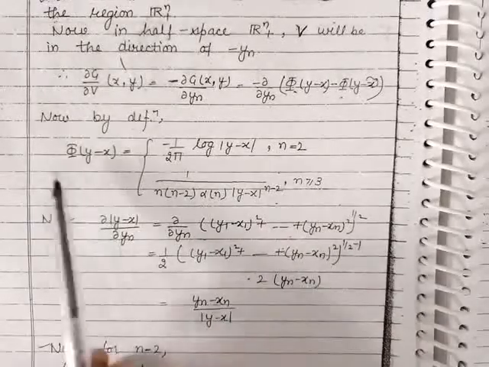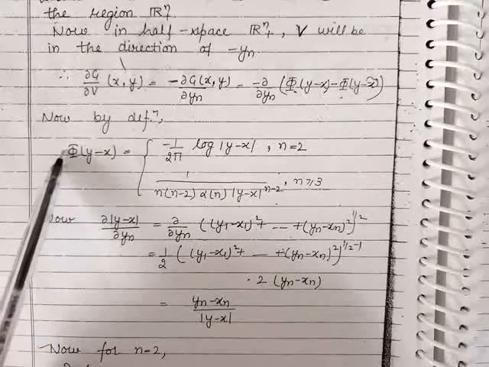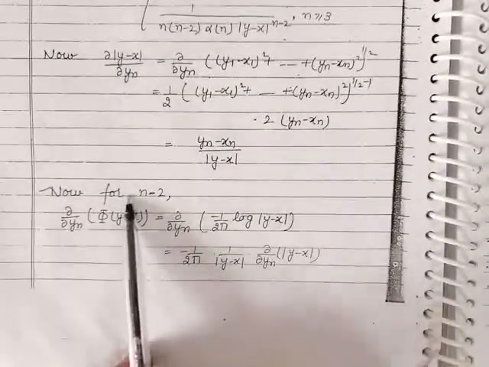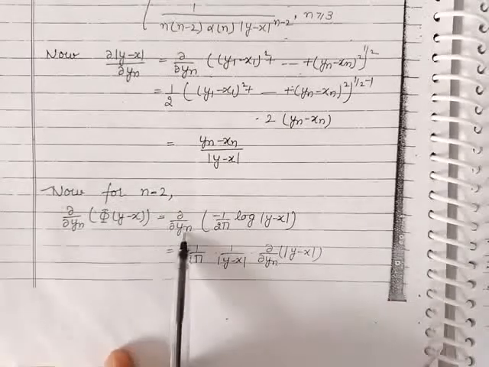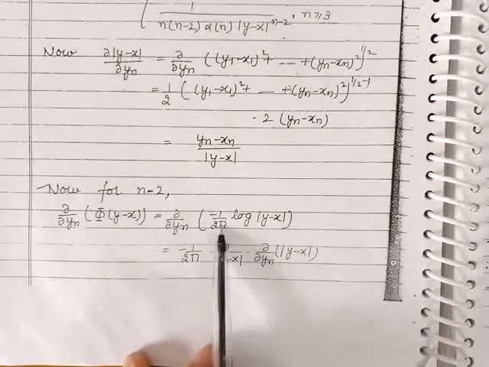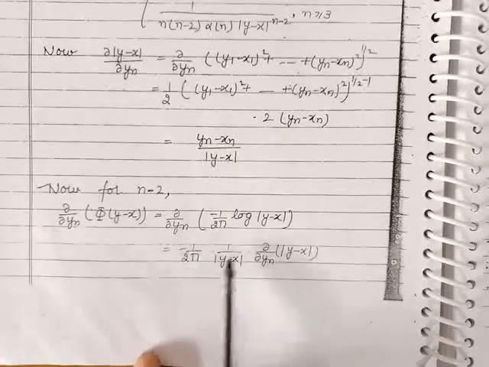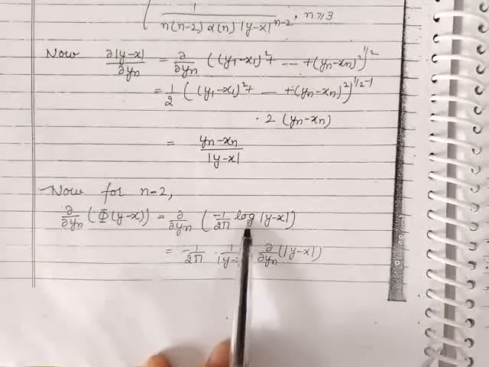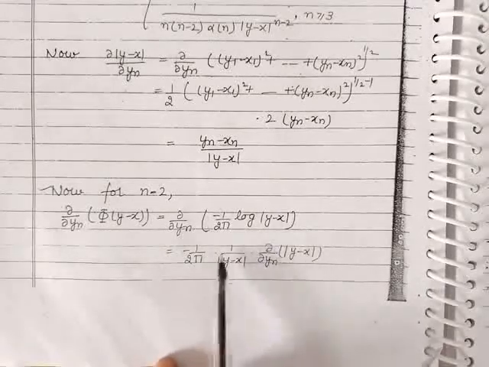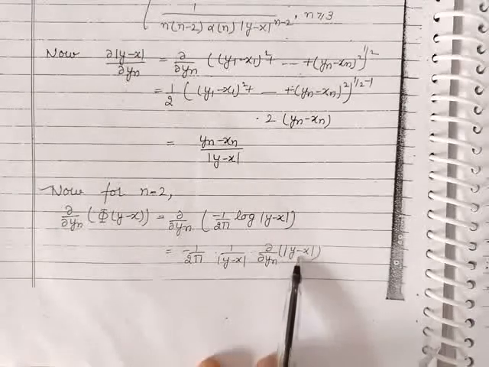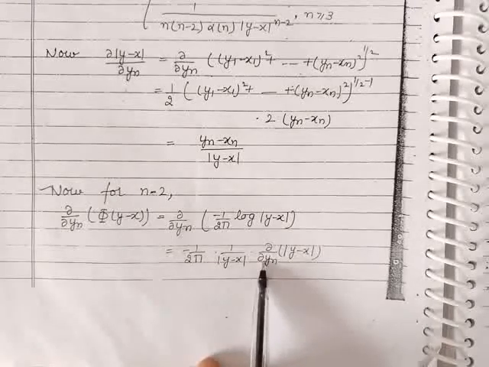Now, to find its derivative with respect to yn. By definition, for n is equal to 2, its derivative means the derivative of this term. Here, minus 1 upon 2 pi is constant, and derivative of log of y minus x mod is 1 upon y minus x mod into the partial derivative of y minus x mod with respect to yn.